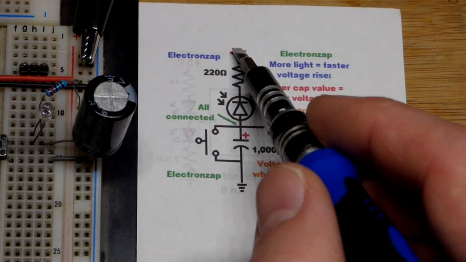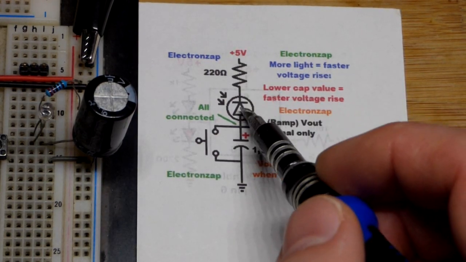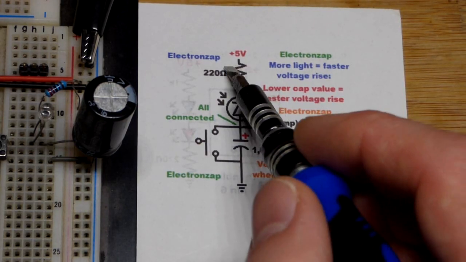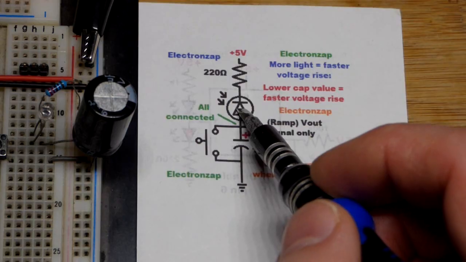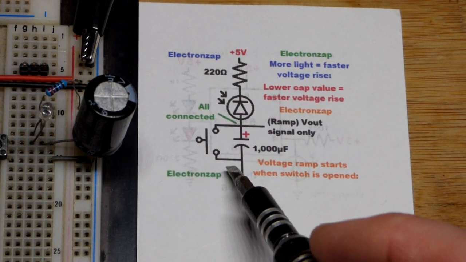And this resistor sets a maximum current. Doesn't set the current unless you got extremely bright light on there. This will limit the absolute maximum. But in any case, the photodiode should set the current in most circumstances.